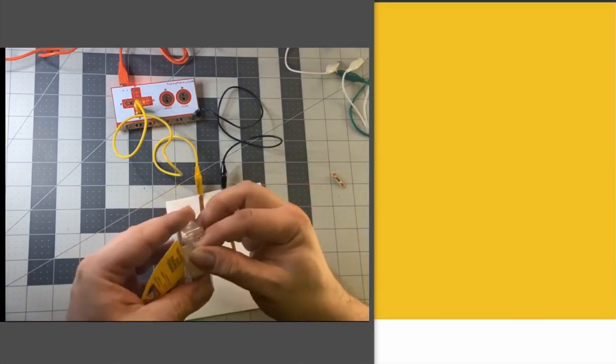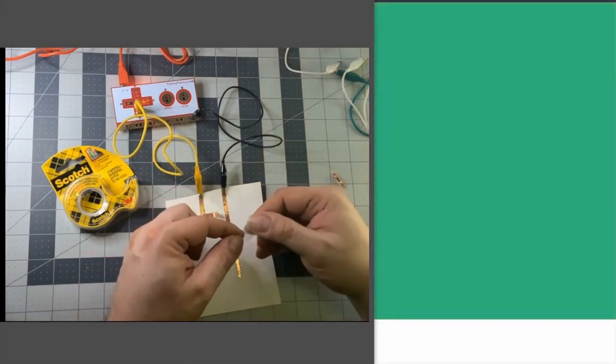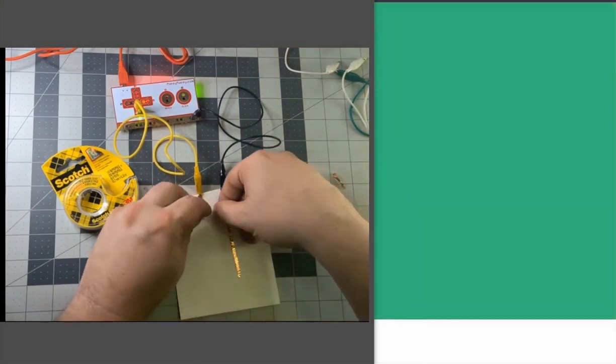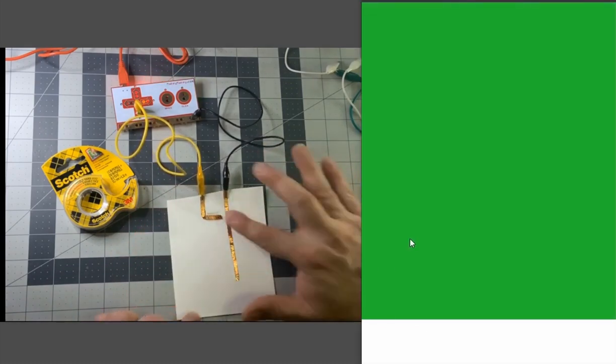Make a tiny bit of the copper tape. Remember, if you get your hands on some of that, you need to take off the first seven inches before you get to anything that is functional. So, I need to put it on here.